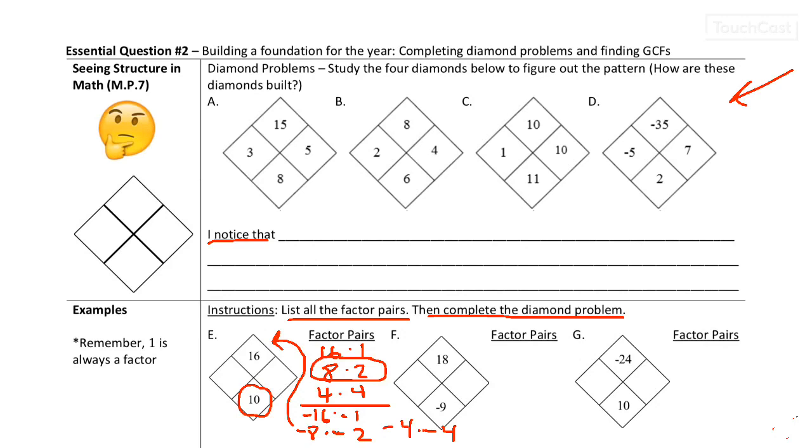Okay? So once you find that pair, that's how we fill in the other two parts of our diamond. So we put, it doesn't matter where they go, but we put positive 8 here and positive 2 there. And that's how we fill out the rest of our diamond. Go ahead and pause the video and go try example F and G.